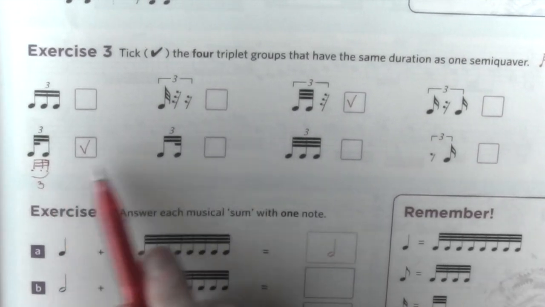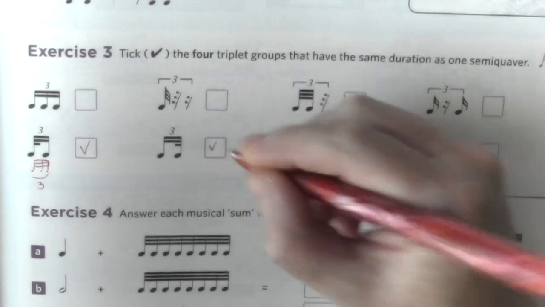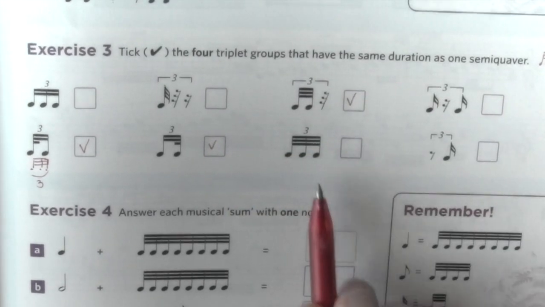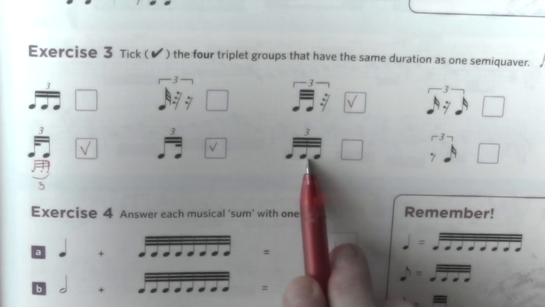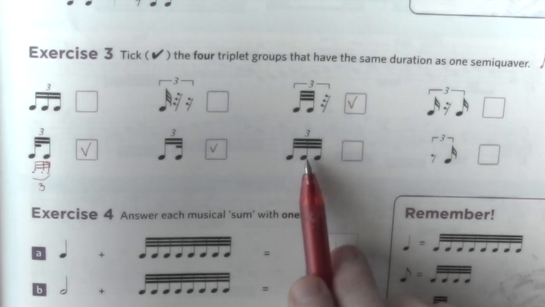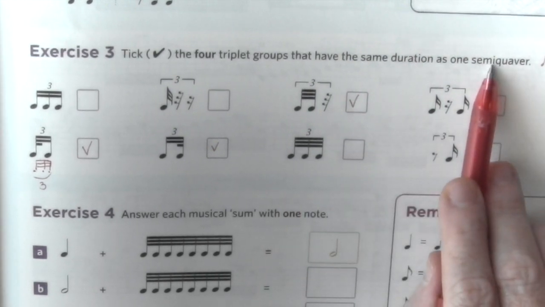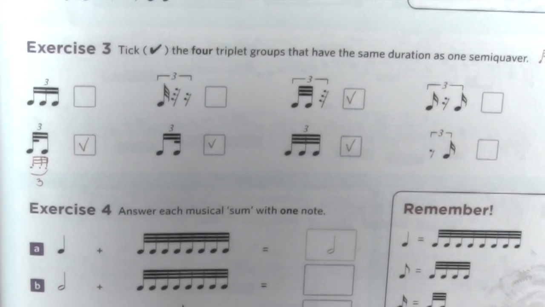This is the same example but swapped round, so this is also correct. And the last correct one is this, because we have 3 demisemiquavers equals 2 demisemiquavers equals 1 semiquaver. There you go.